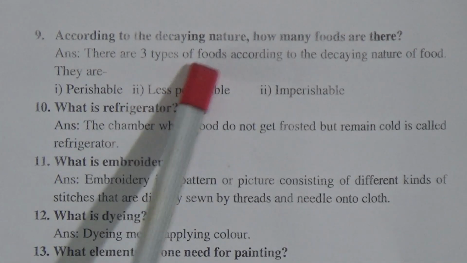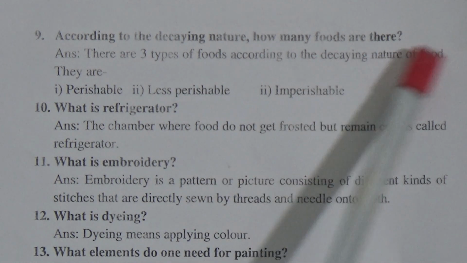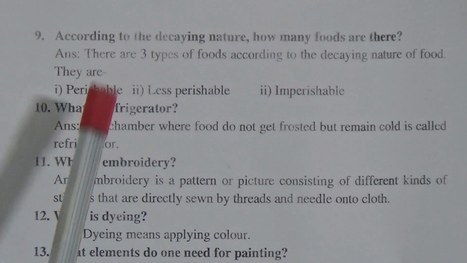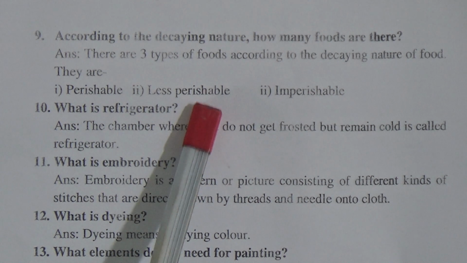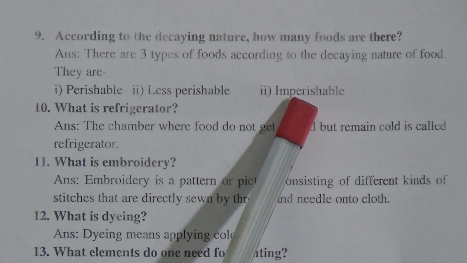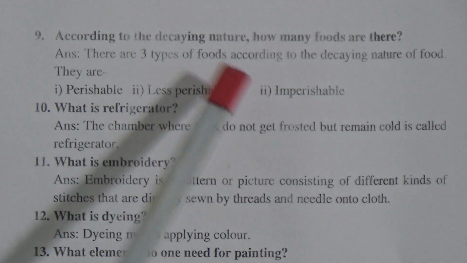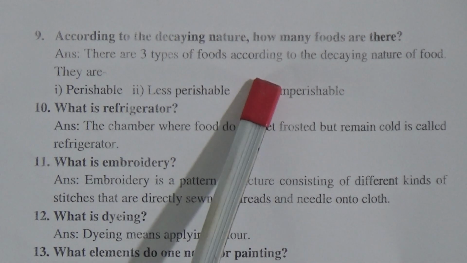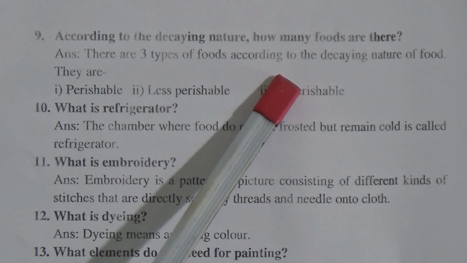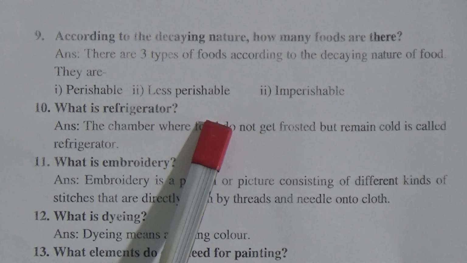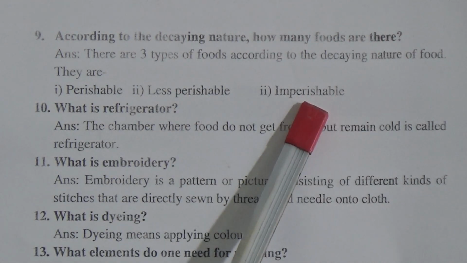Number 9, according to the decaying nature, how many types of foods are there? There are 3 types of foods according to the decaying nature of food. They are perishable, less perishable, and imperishable.